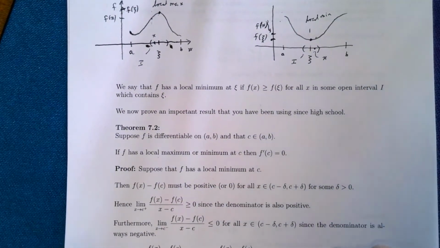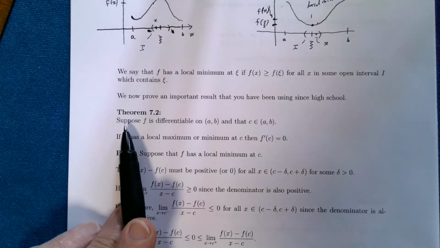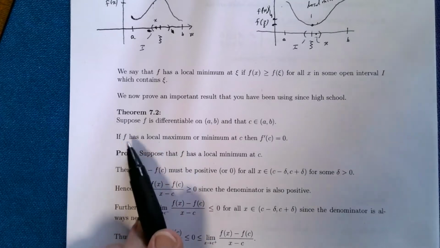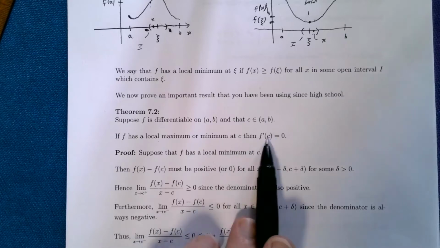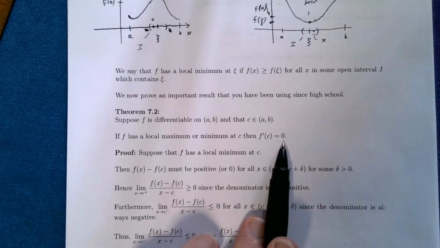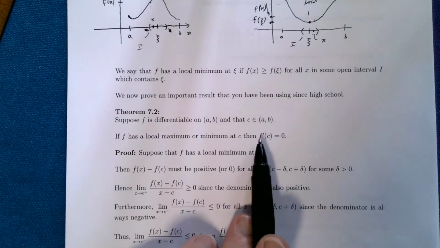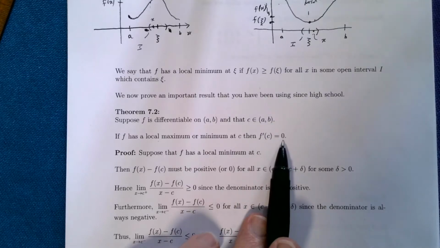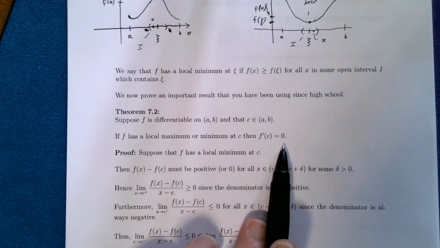Now, the result that you had at school, you've probably been using since high school, and that is if you've got a function which is differentiable, then if it's got a local max or minimum at c, then the derivative of f at c is 0. At school, you use it the other way round. To find the local max and min, as we'll do shortly, you take the derivative and put it equal to 0. This theorem is saying if there's a maximum or a minimum at that point, then the derivative is 0 there, which again is geometrically fairly obvious.